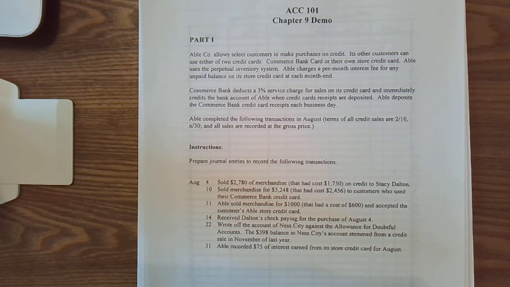Alright, Chapter 9 demo. With the Chapter 9 demo, we're going to cover a couple things. We're first going to cover how to journalize transactions using credit cards, because you know that today businesses do allow their customers to purchase with debit or credit cards. And then we're also going to learn about something called an allowance for doubtful accounts, when our accounts receivable may not end up paying, and how we set money aside for that. And then we will learn our accounts receivable turnover ratio for this chapter as well.